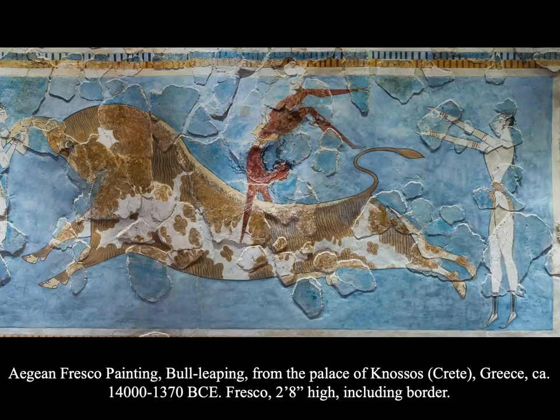Which seems sort of odd, right? What is the reason for this? It just seemed to be their artistic convention for whatever reason, though probably unnecessary if you're thinking about clothing and loincloths and that sort of thing.